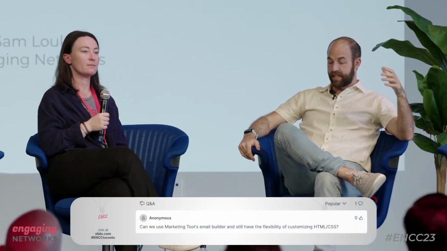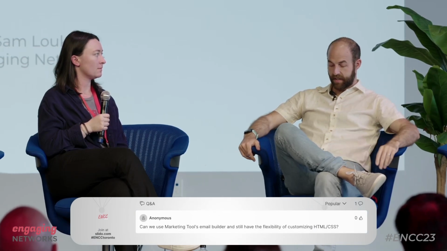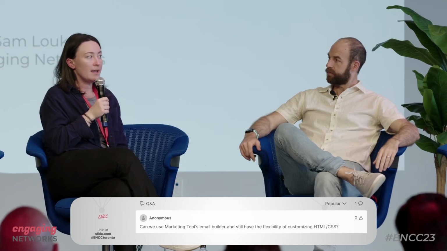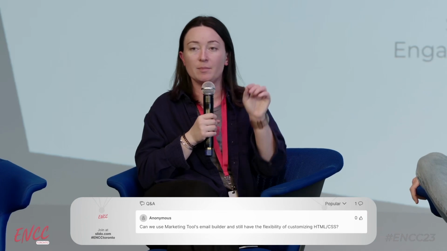All right, so this is a question that we've got quite a bit: can we use marketing tools in Email Builder and still have the flexibility of customizing HTML and CSS? So you will have access to the HTML and CSS at the template level.